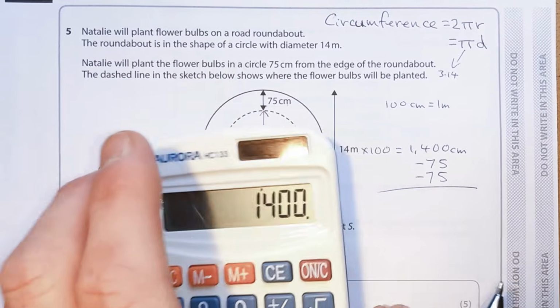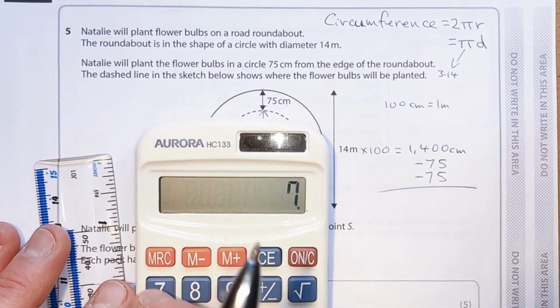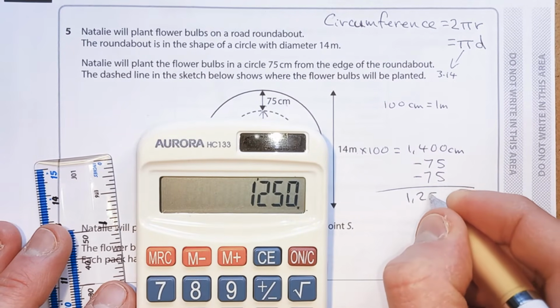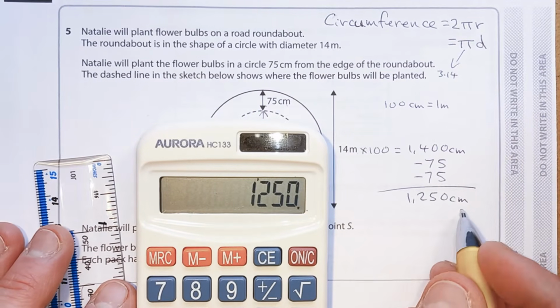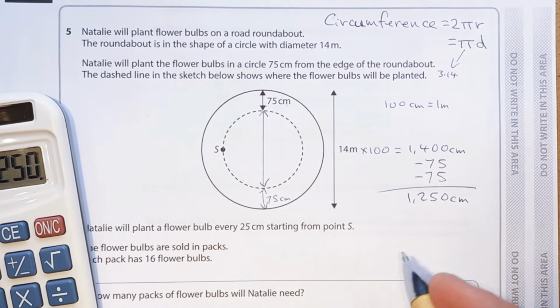So if we do that, 1,400 minus 75 and minus another 75, and we get 1,250 centimetres. So that's our diameter of the circle that we're interested in.